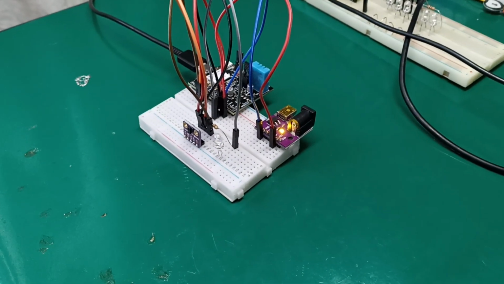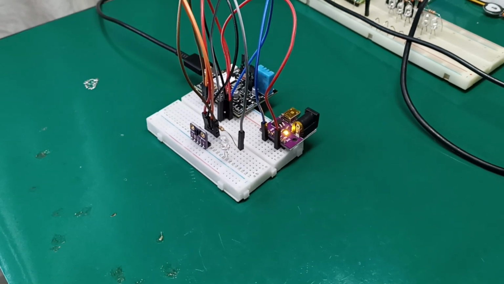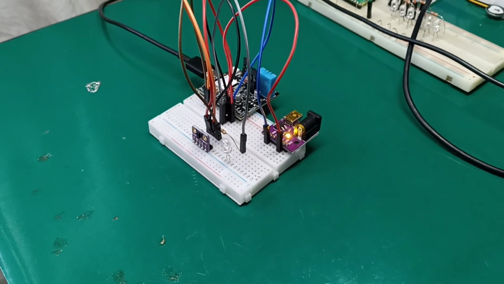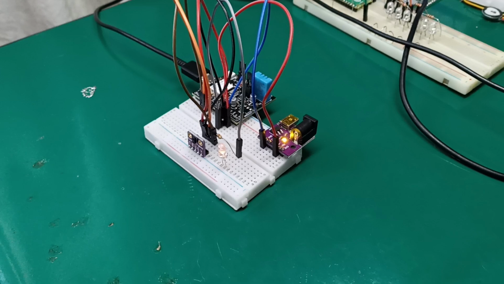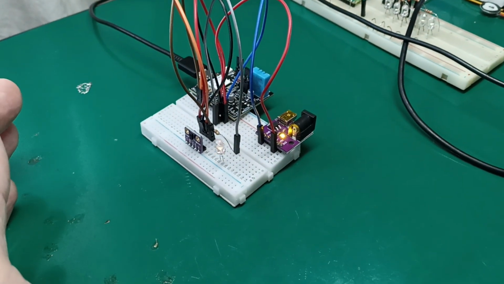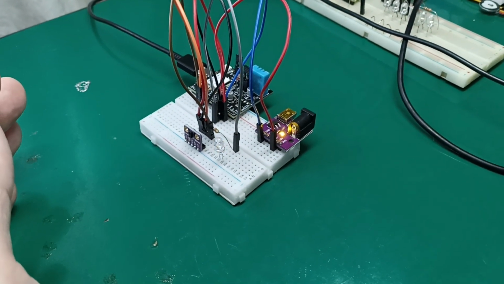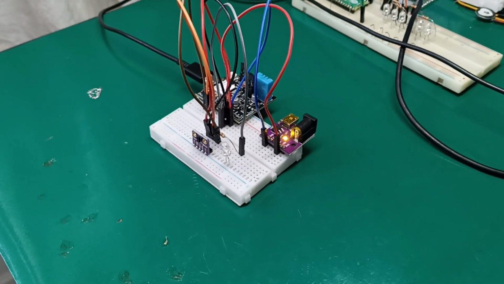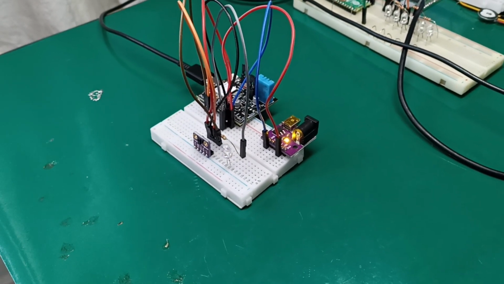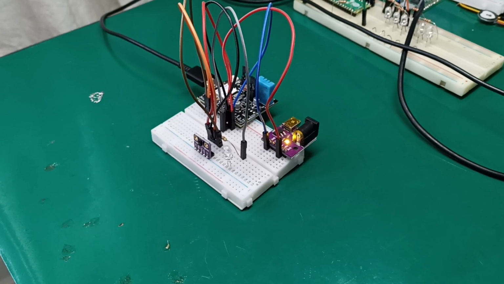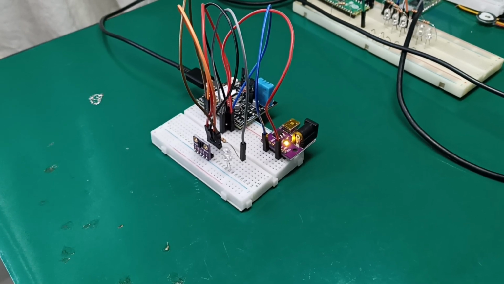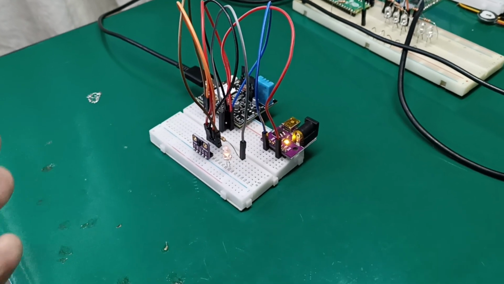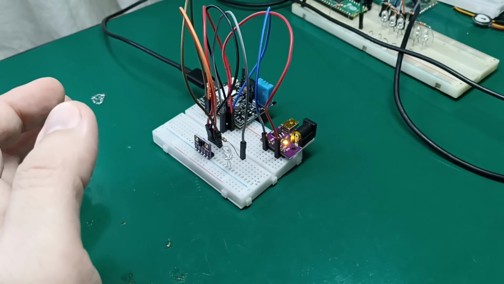I want you to look at the LED. The LED right now is not blinking, right? The LED is stopped. If I approximate my hand, the LED starts blinking, right? It's blinking. If I remove my hand, it's not blinking anymore. See? It blinked one time because my camera is close to the sensor, but it's not blinking anymore. If I approximate my hand, it blinks again.